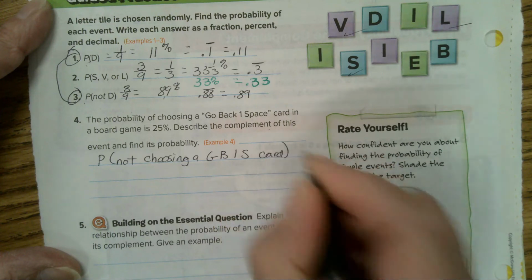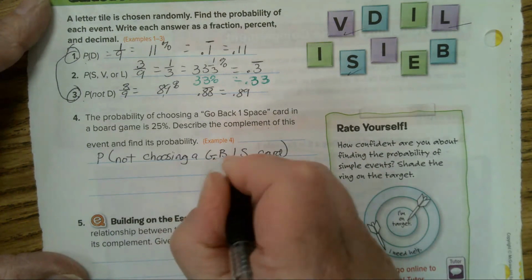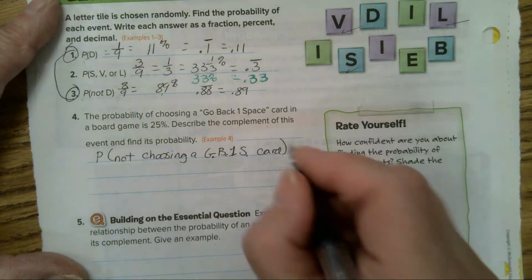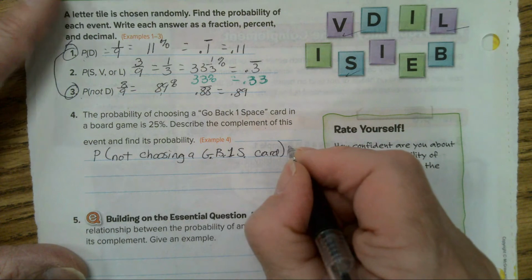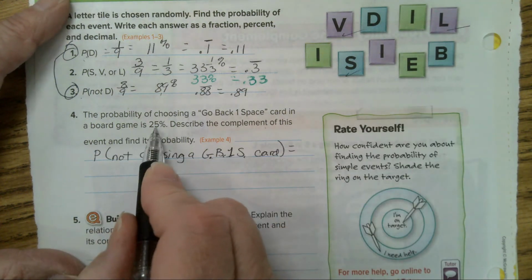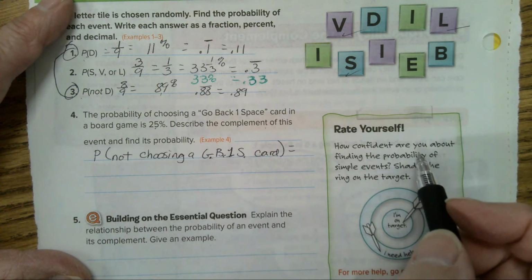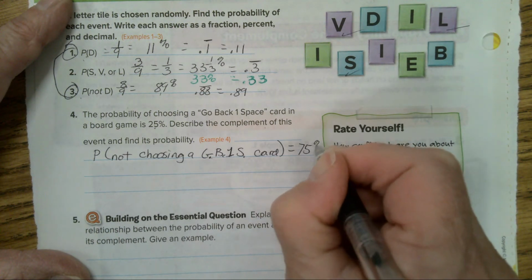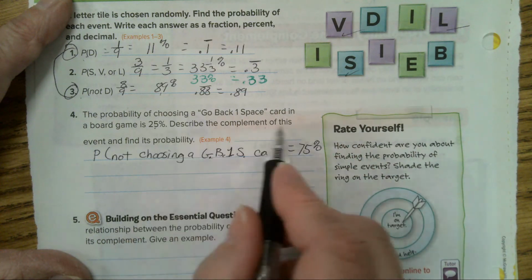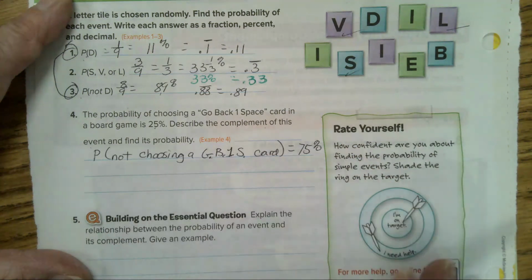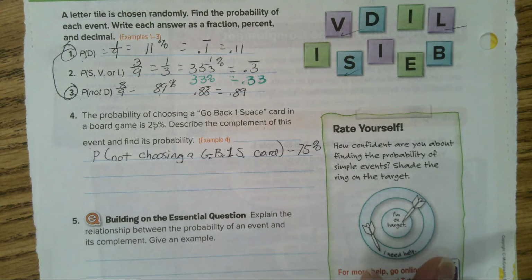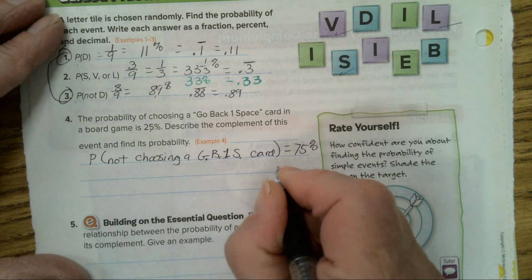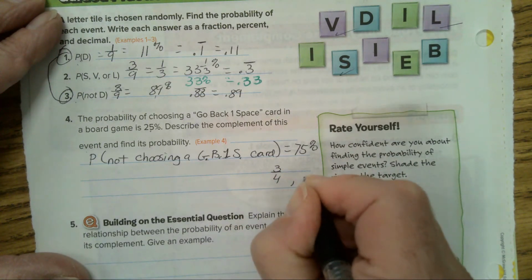I didn't want to have to write everything out, so go back 1 space card is its complement. And that would be what? If this is 25%, what's the complement to 25%? 75%. Okay, describe the complement of this event and write its probability. It's going to be 75%. If you have to write it 3 different ways, that's 3/4 and 0.75.